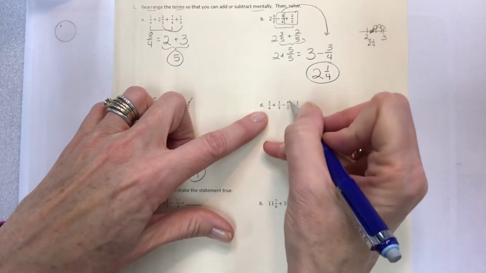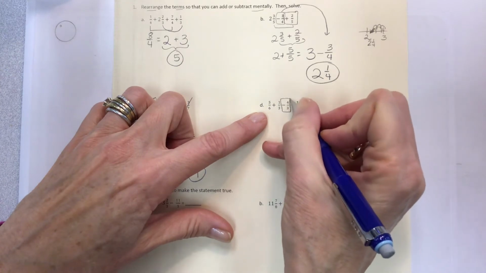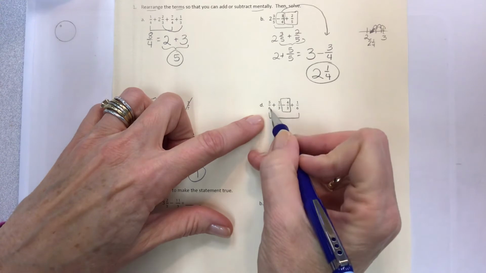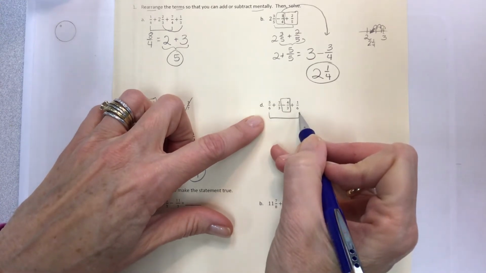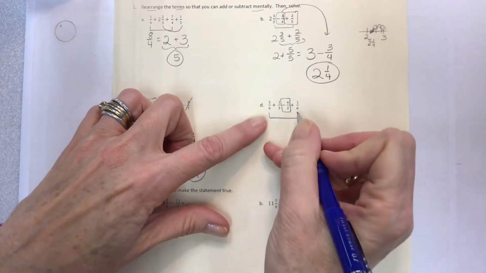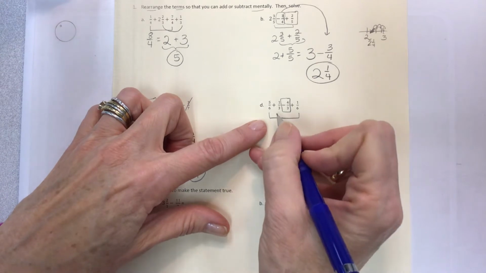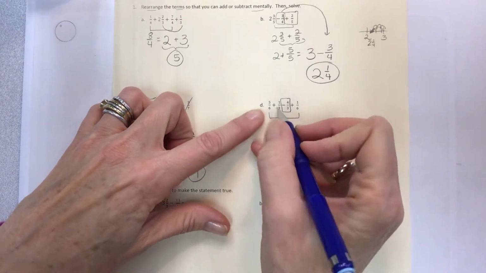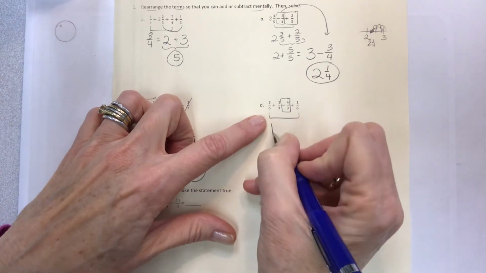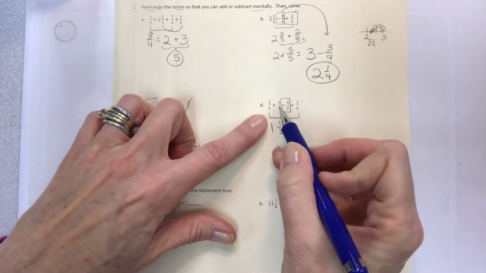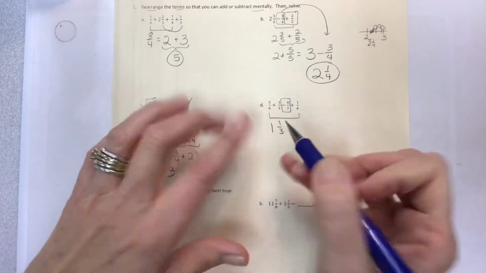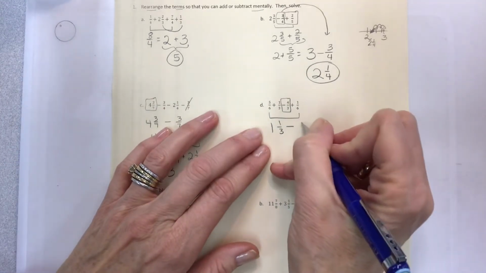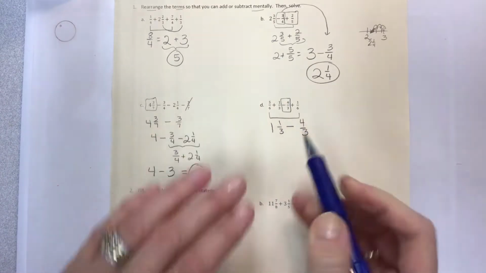Mixed operations. Don't touch this one. Let's look at 5/6 and 1/6. That would make 6/6, or 1. And then if I have the 1 and 1/3, because I'm simply attaching that, I would eventually add anyway, from that, I'm going to take away the 4/3.